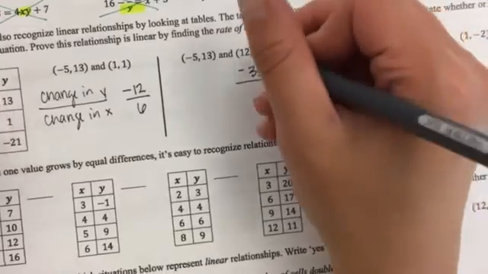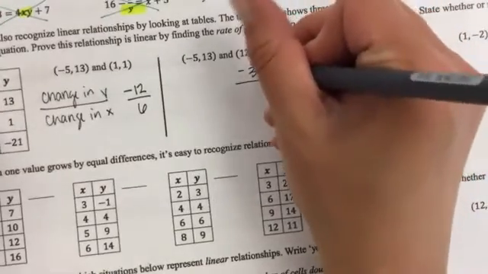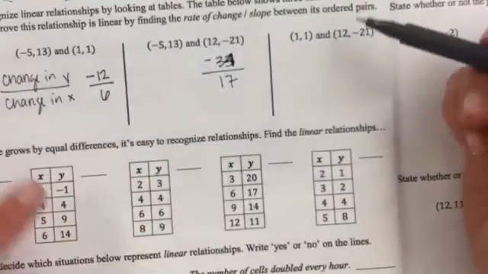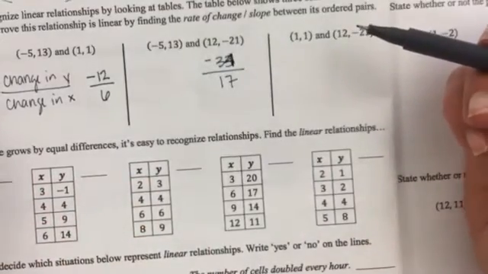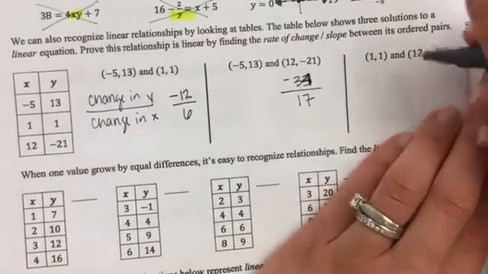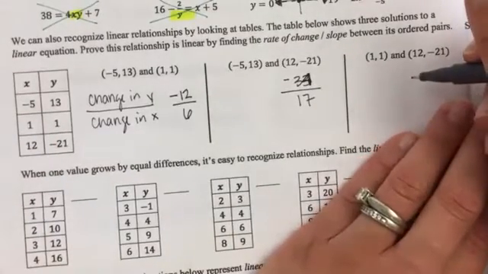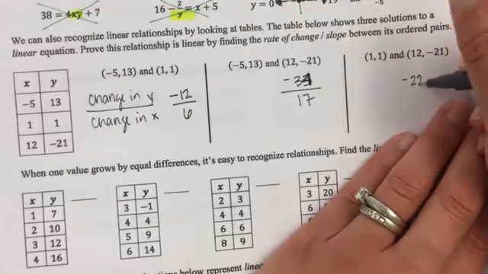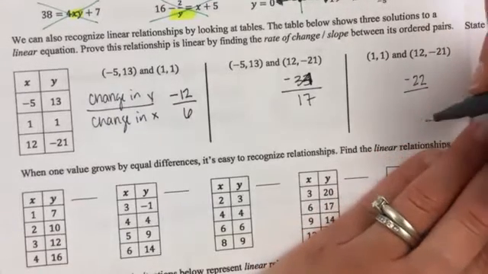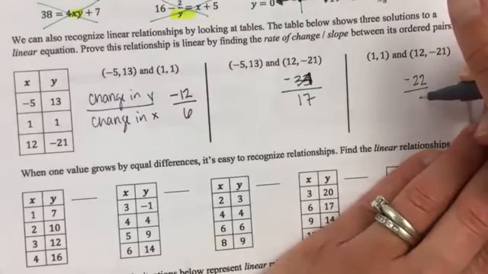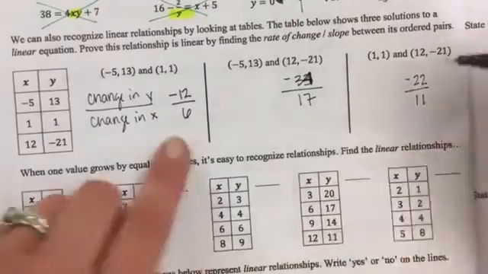Oh, this was a 34, sorry. Yep, and then 17. Okay, and then the last one, if you went from 1 to negative 21, how many did we move? Negative 22. And then if you went from 1 to a positive 12, how much did you go up? 11.